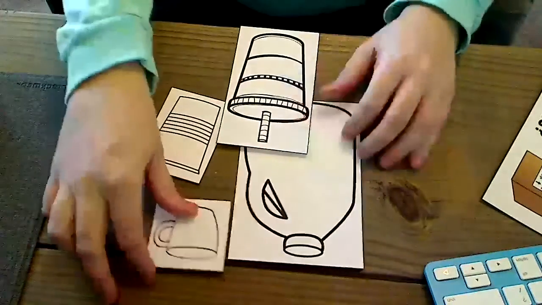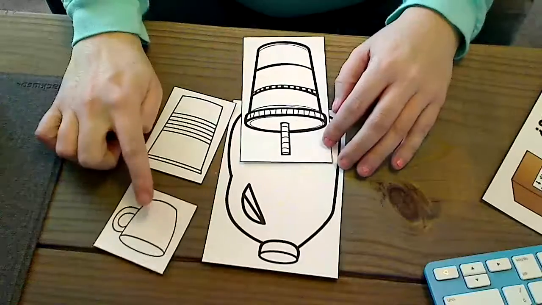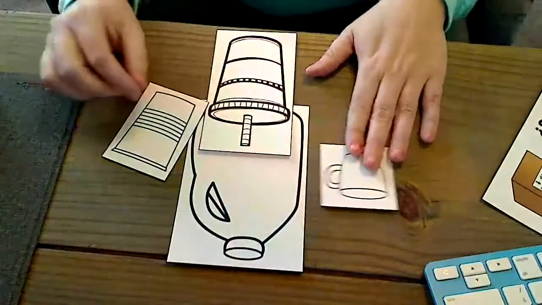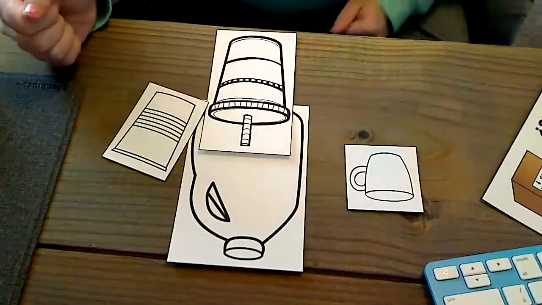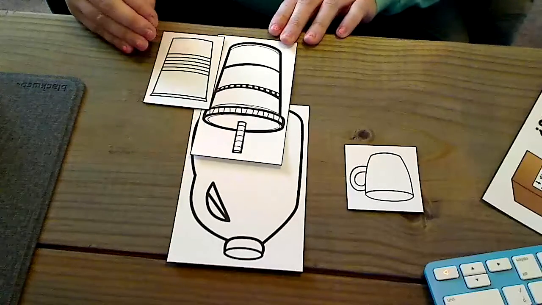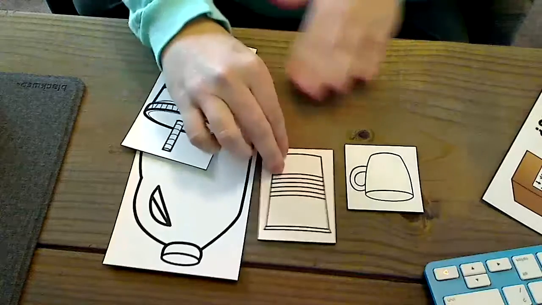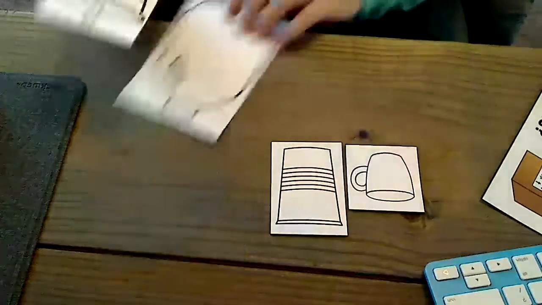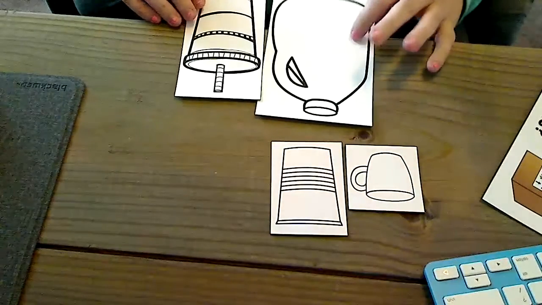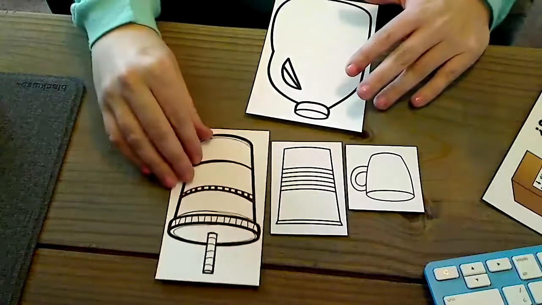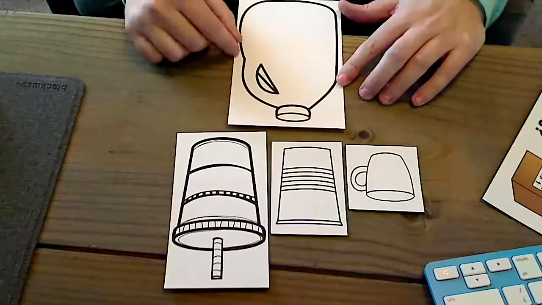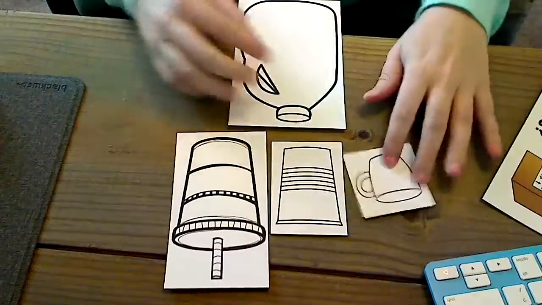So I'm going to think, well, this one's small, so I'm going to think that one holds the least. These two are kind of the same, but this one's still a little shorter, and this looks a little wider. So I'm going to go with this one holds the second least. And this one I know is a lot, so I'm going to go this, and then this one holds the most.